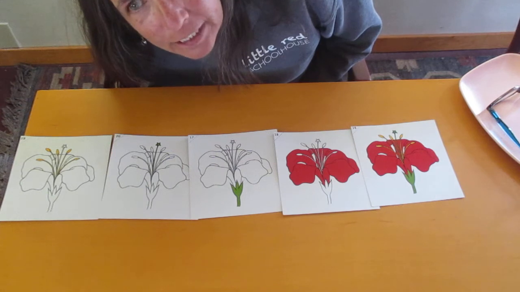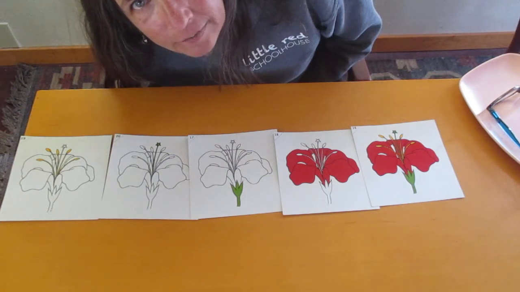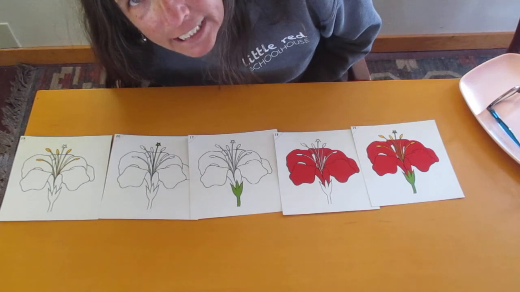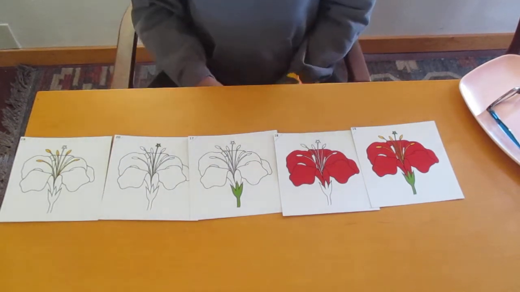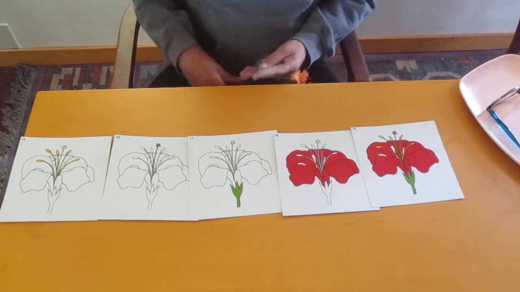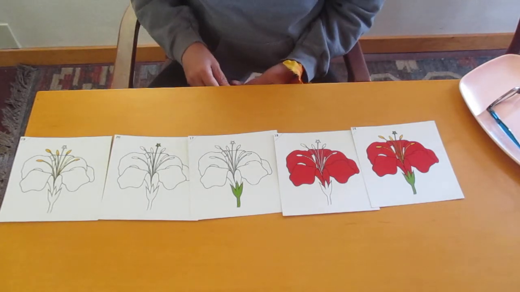This month we are learning about life cycles and the rainforests and insects, but I'm going to show you a little bit of the life cycle of a flower. So, first we will learn the flower parts.